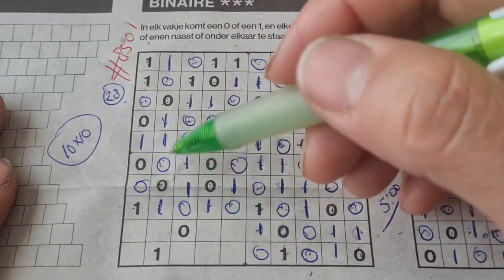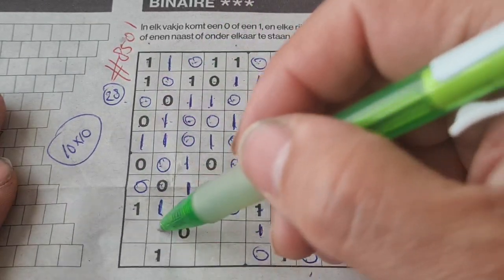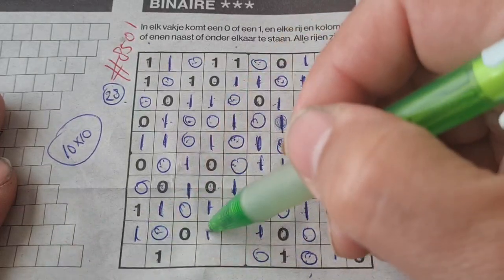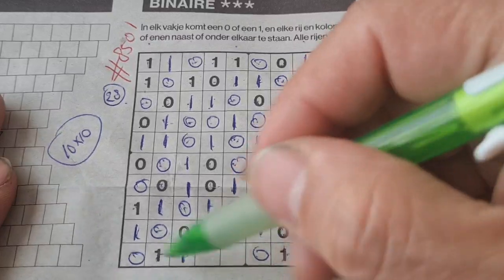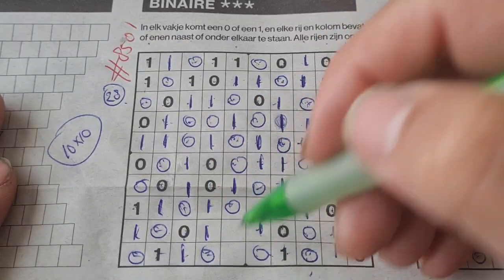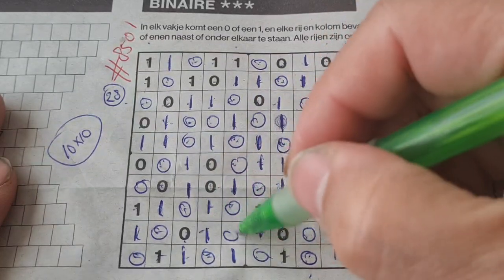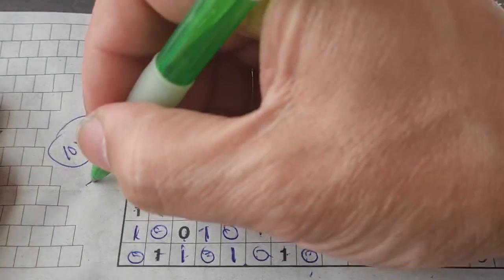4 O's here. Between the 1s comes an O. Double O, here 1, there 1. Double 1, here no, there no. Double O, here 1, there 1. Double 1, here no, there no. Between the O's comes a 1. Between the 1s comes an O. Finished in 7 minutes. Wow.